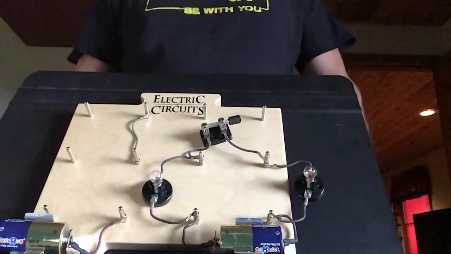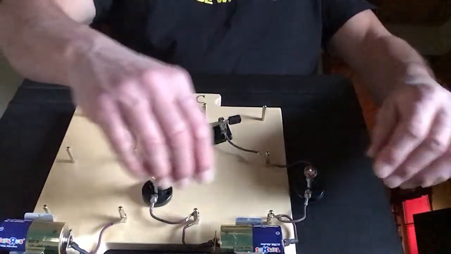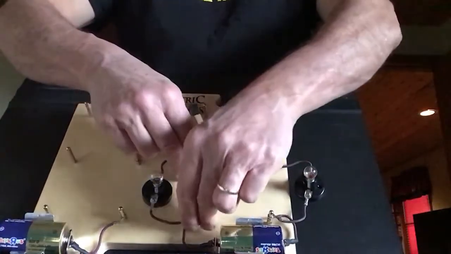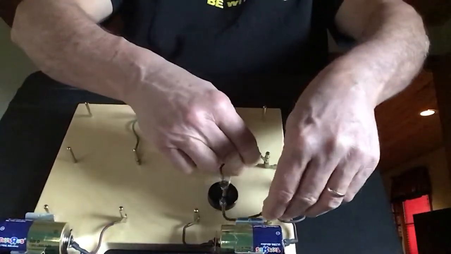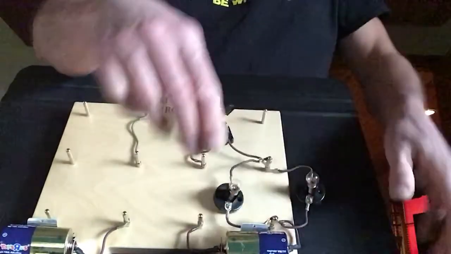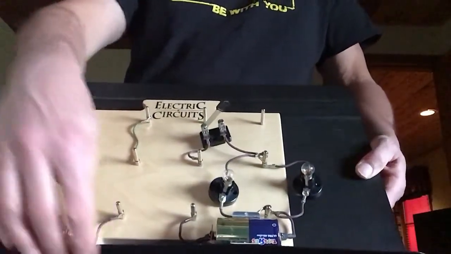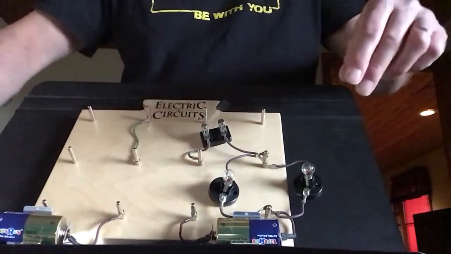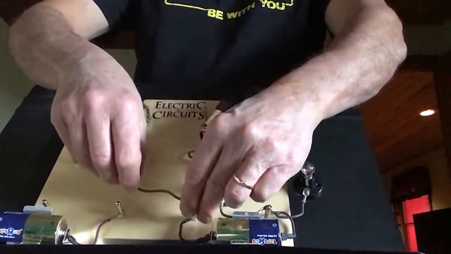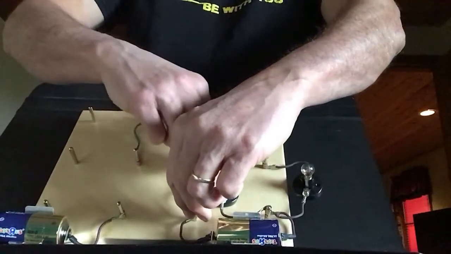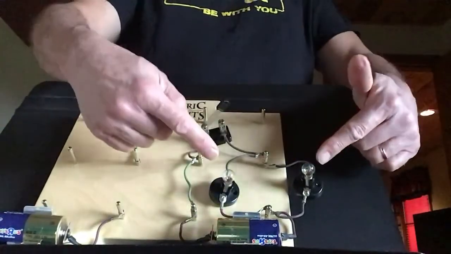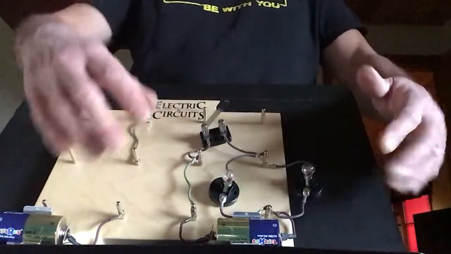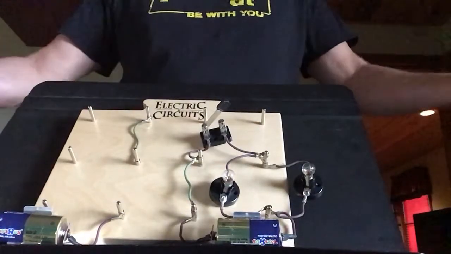Now I can change this. I can make this what we call a parallel circuit. Parallel means I have a choice. It's like going to school. Today you have a choice. You can go to one class or you can go to a different class. But you're only going to do your work today in one class. Today is science day, so you're going to your science class and that's it.